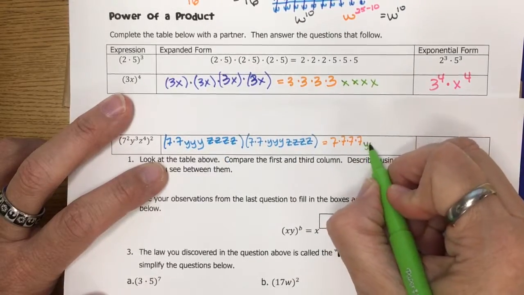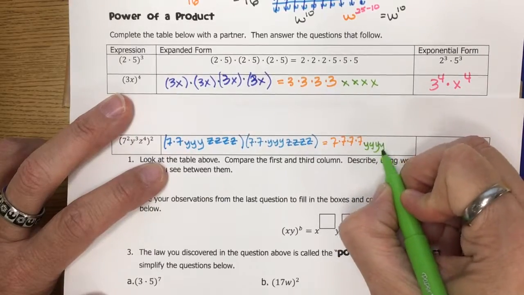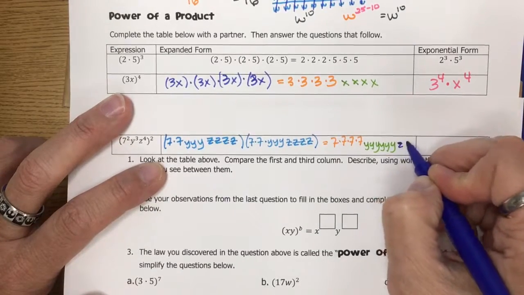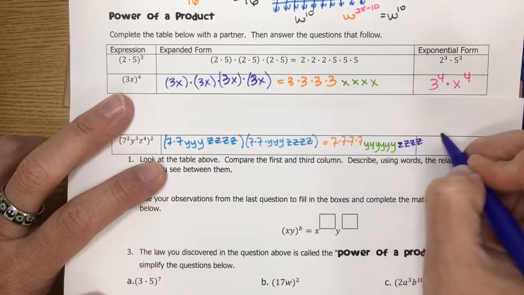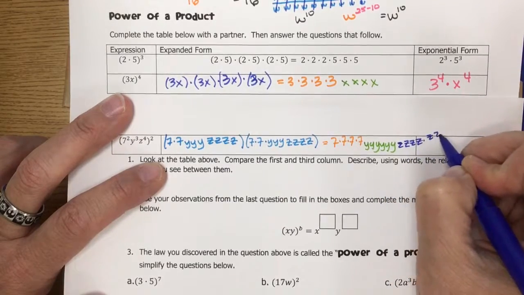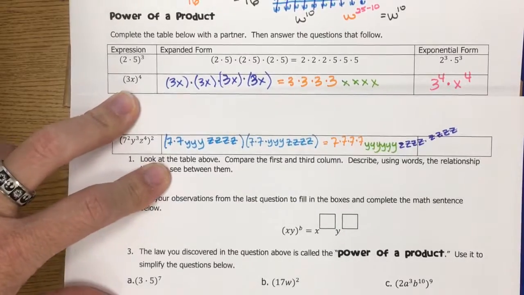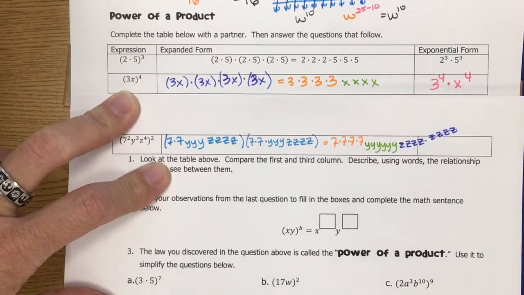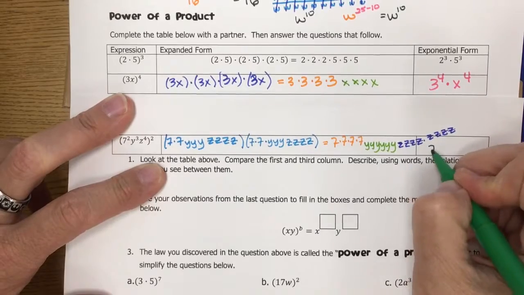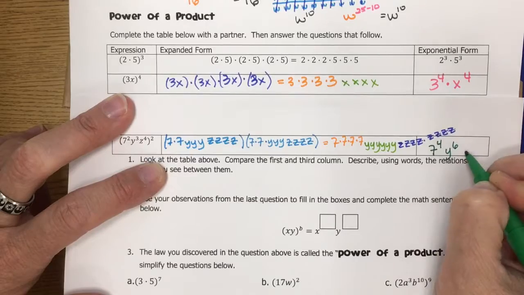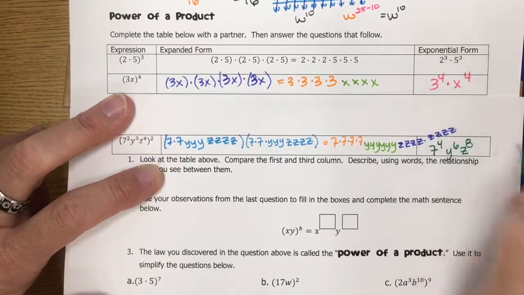I have 1, 2, 3, and 1, 2, 3 y's, and z, z, z, z, z, z, z, z. I guess I should have written below. So when I write this in exponential form, that means I have 7 to the 4th power, I have y to the 6th power, and I have z to the 8th power.